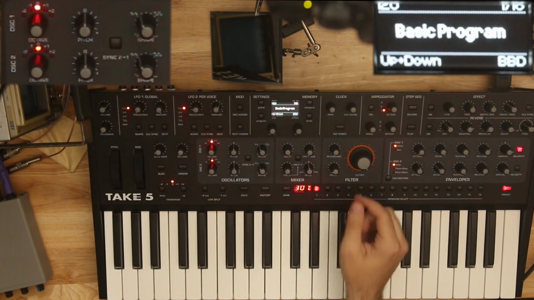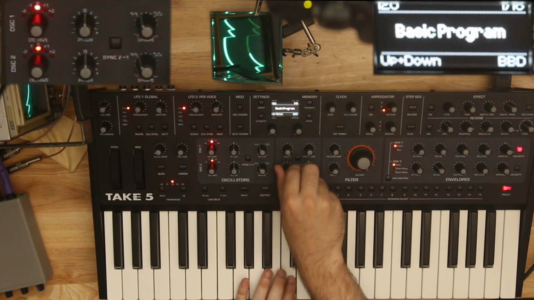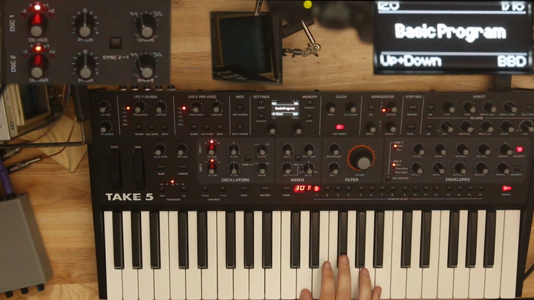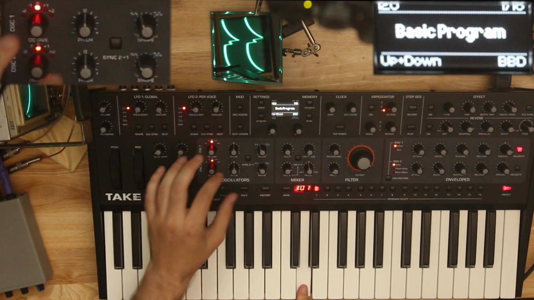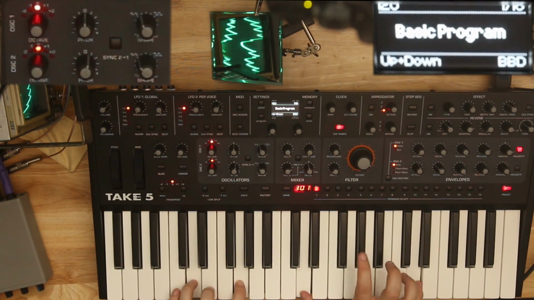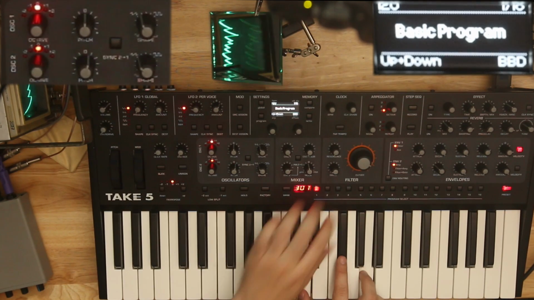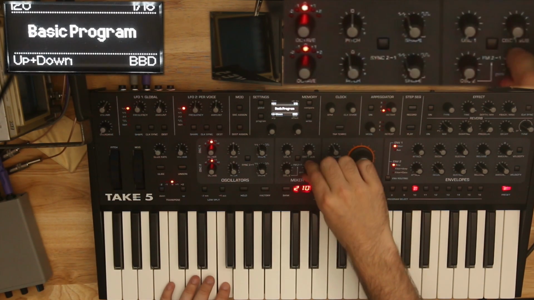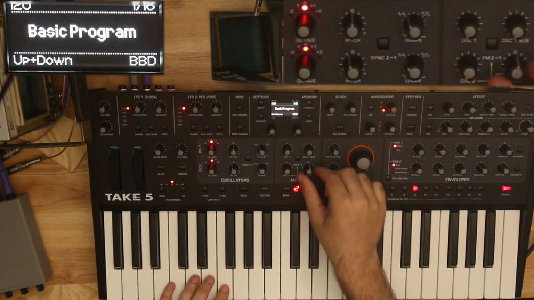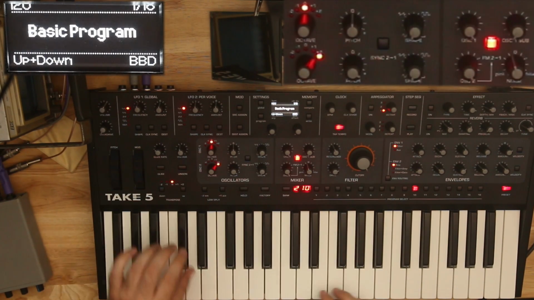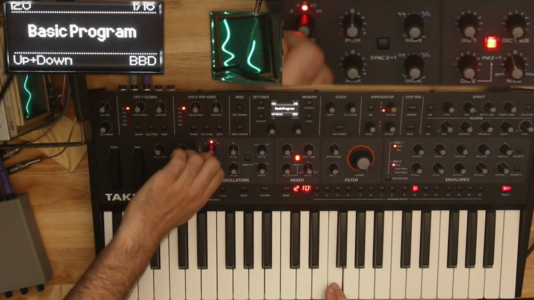Anyway, we have 2 continuous waveform oscillators, not just one. Get them both on the sawtooth, and you can feel they're pretty stable already, right? Detune a bit. In the mixer section, we also have white noise to the right and pink noise to the left, and an on-panel control for oscillator 2 to 1 FM.